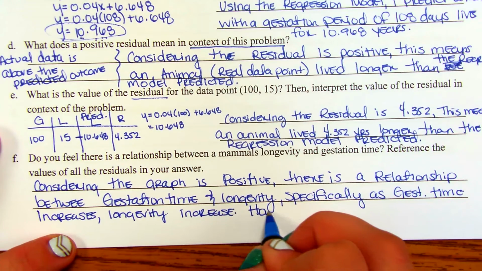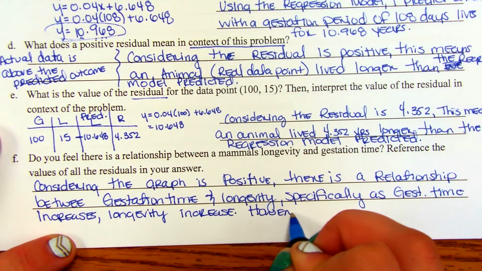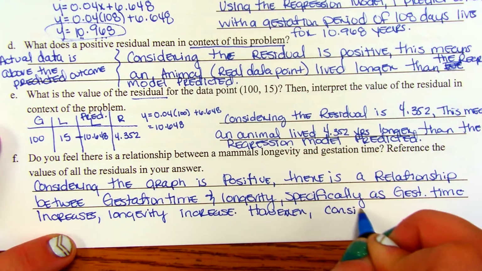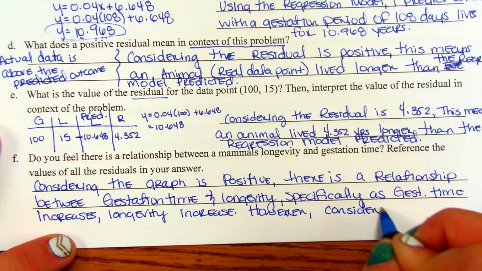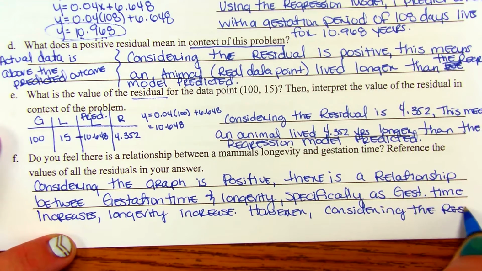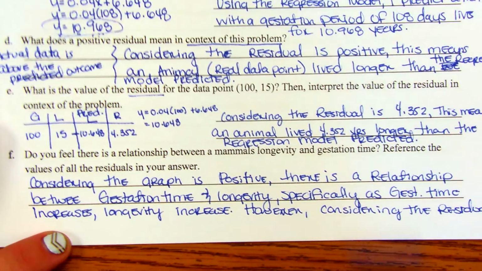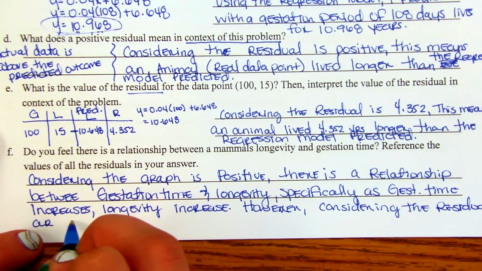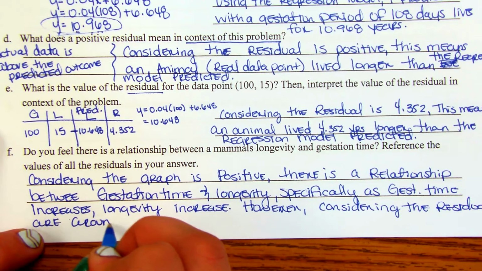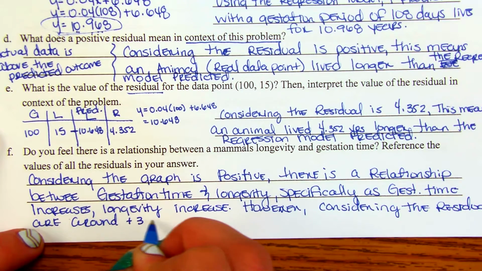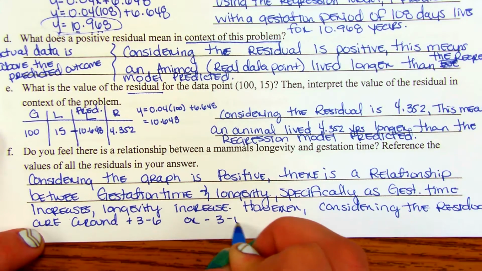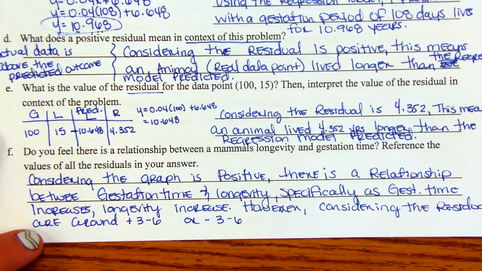I will add on, however, considering the residuals are around plus 3 to 6 or minus 3 to 6, right?